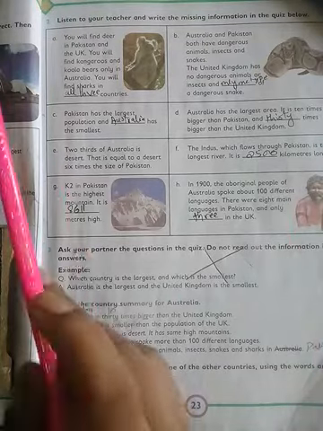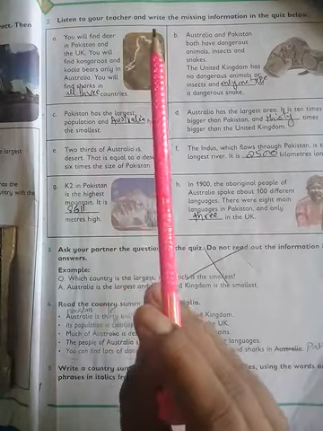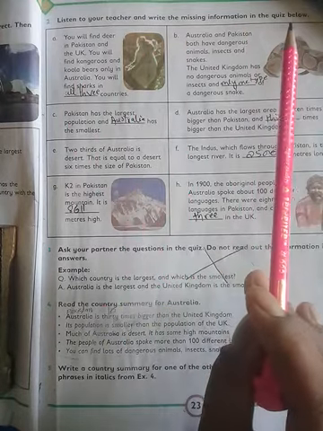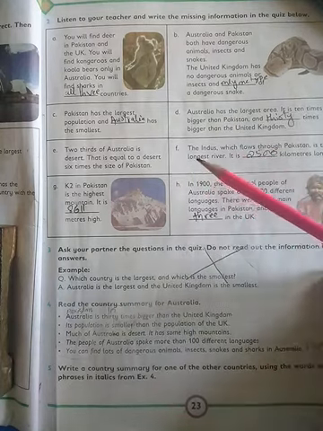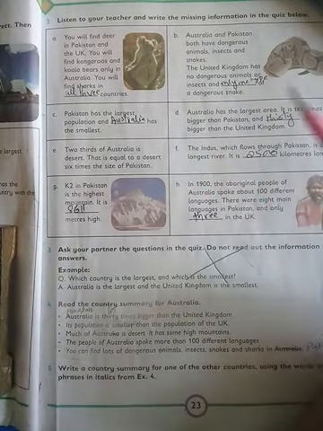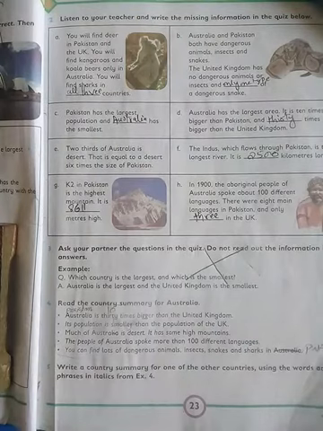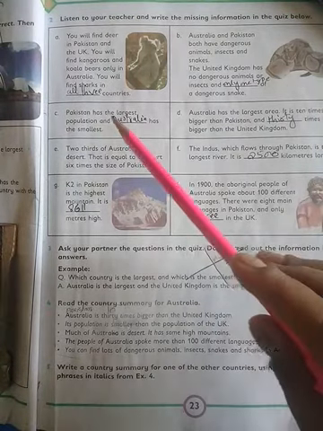Dear students, here is exercise number 2. Listen to your teacher and write the missing information in the quiz below. I have completed the exercise already. Now you have to listen to me very carefully. As I read, you have to fill the empty lines.